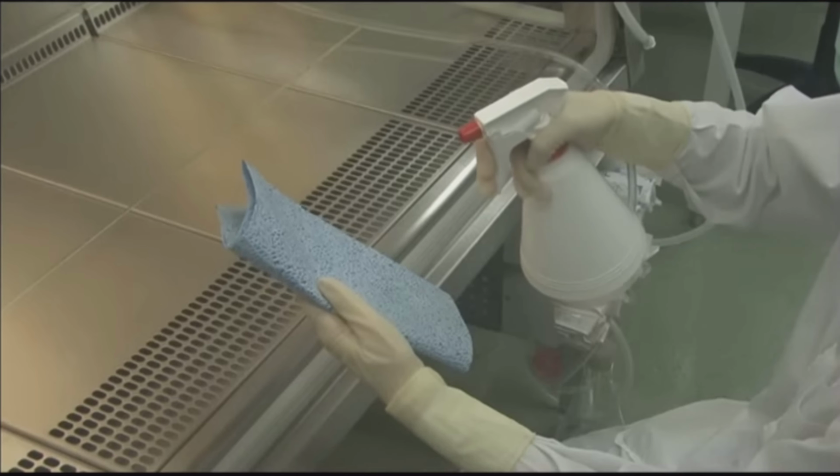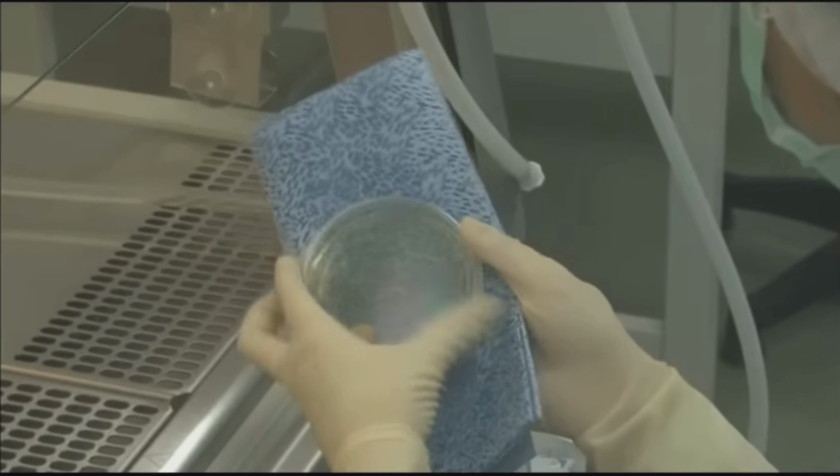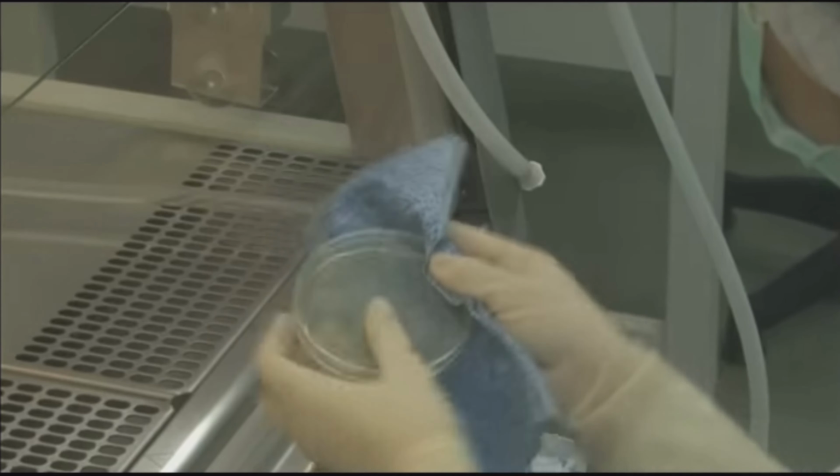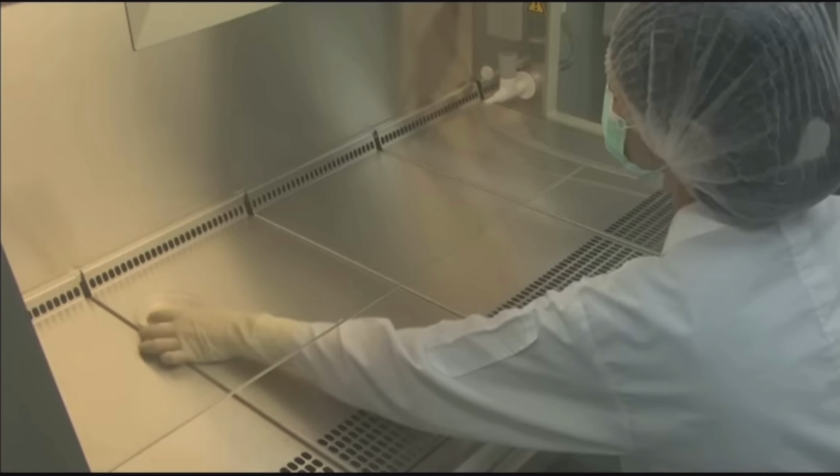Now the time comes where you need to wipe your culture dishes too, and they should be wiped again with 70% ethanol, followed by placing them in the biosafety cabinet.